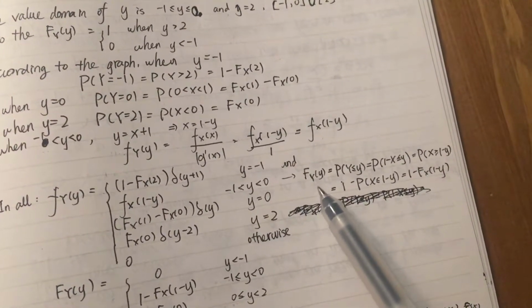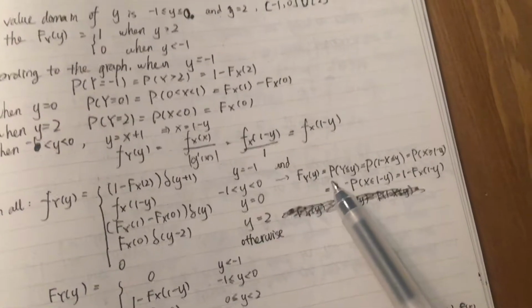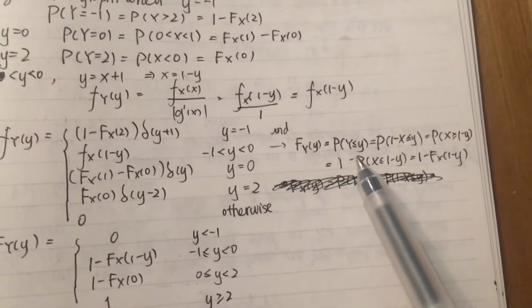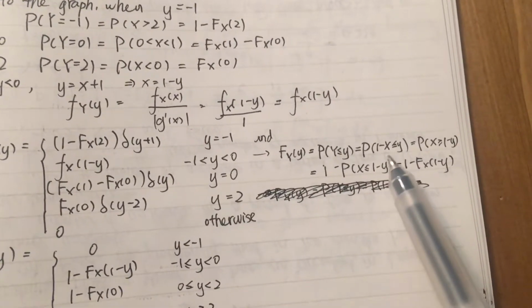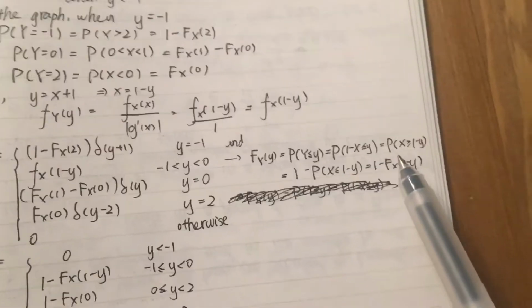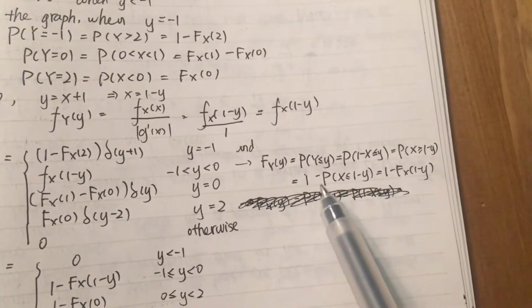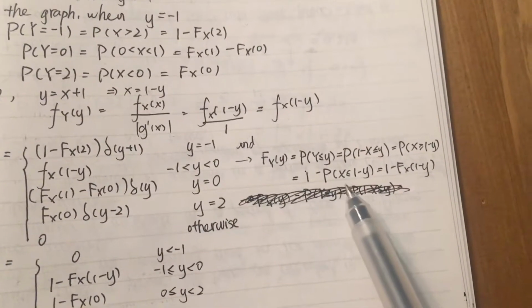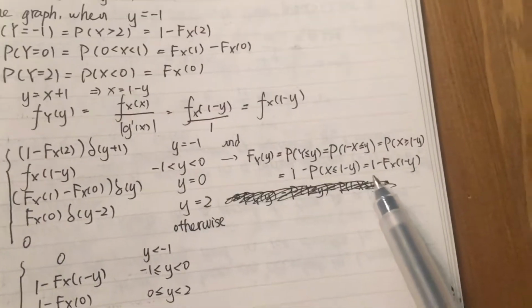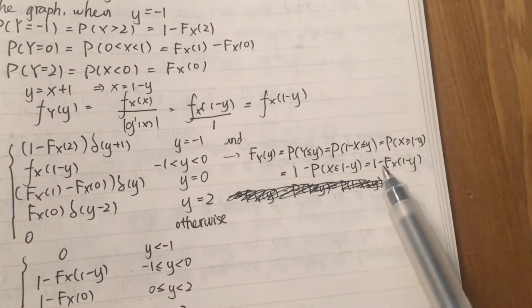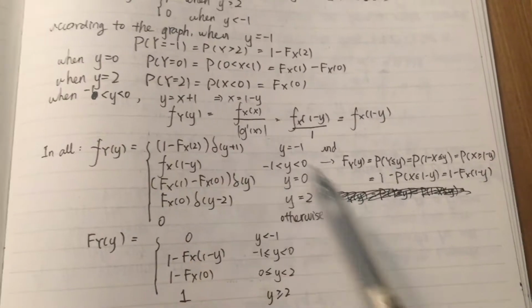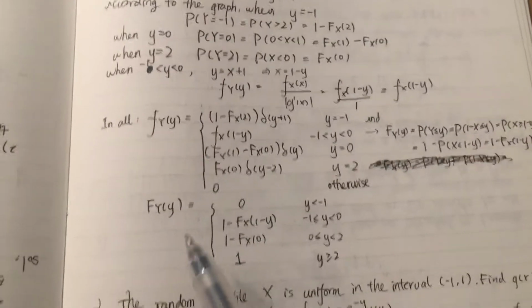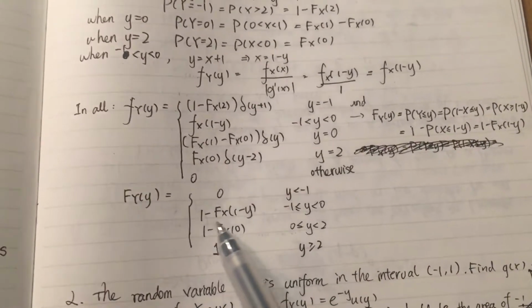capital F_Y(y) is equal to the probability of Y less than or equal to y. It's equal to the probability of 1 minus X less than or equal to y, and it's equal to the probability of X greater than or equal to 1 minus y, which is exactly equal to 1 minus F_X(1 minus y).